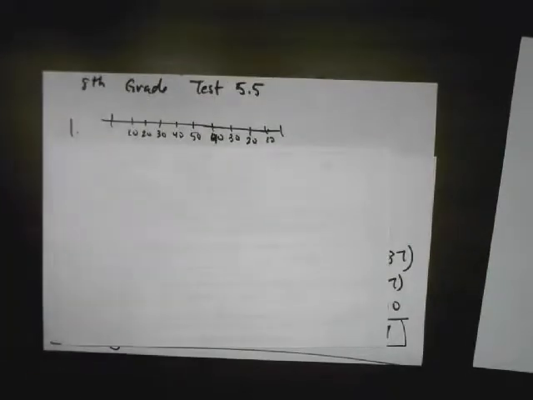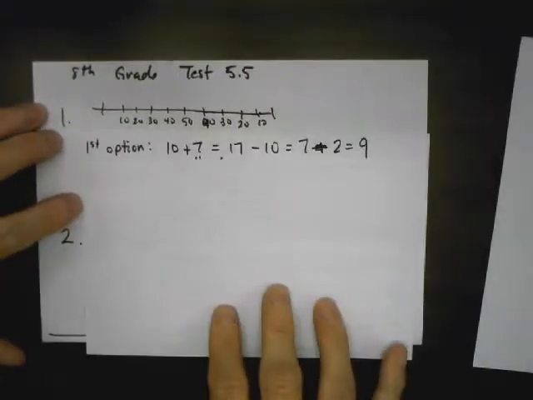So 5.5, test 5.5. It says the Rams are on the 10-yard line. They got the ball. It says that they gained 7. On the second down, they lost 10. And on the third down, they gained 2. So there's two possibilities here.